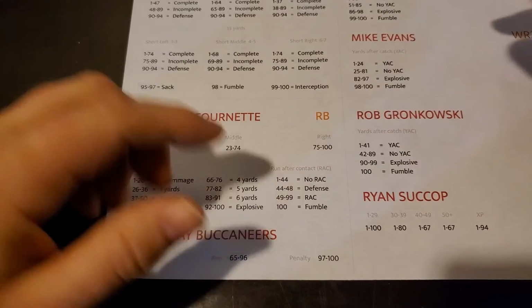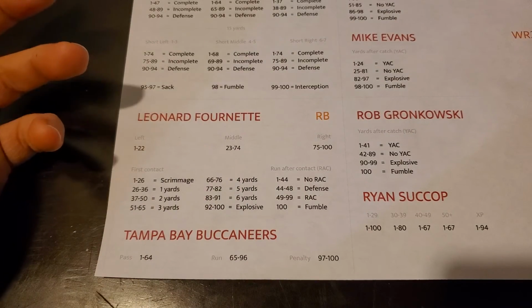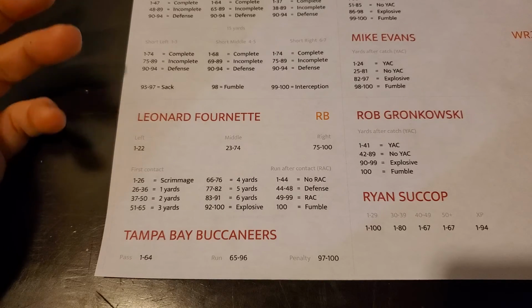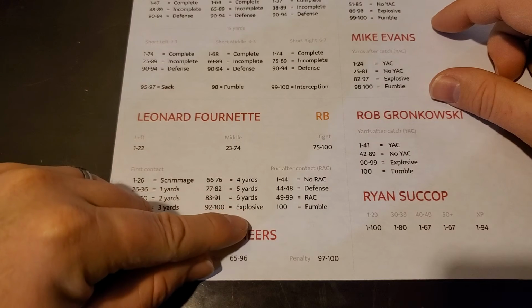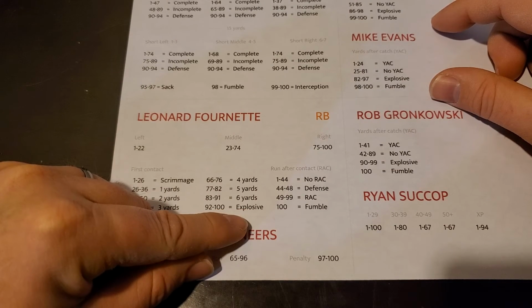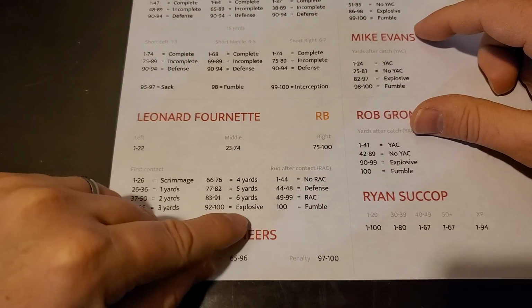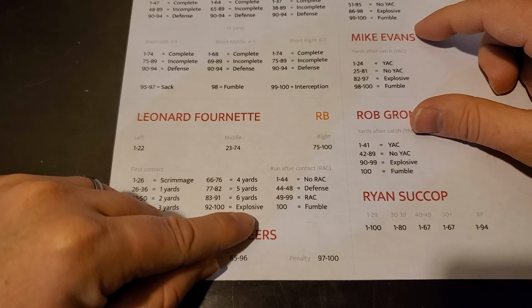So for explosive plays, you roll 2d10 dice, you combine the numbers, and that's the yardage. So let's say it's an 8 and a 9, that's an 89-yard run. And then you would add 7 on top of that, which would make it a 96-yard run.